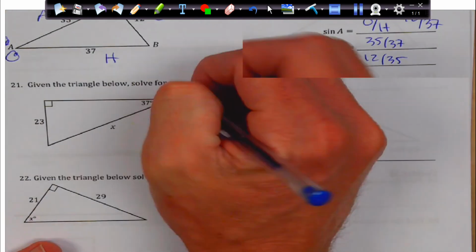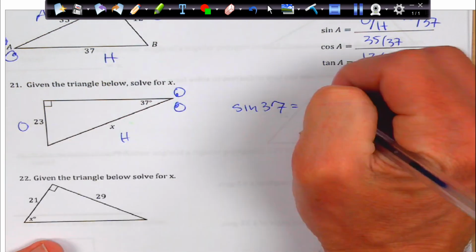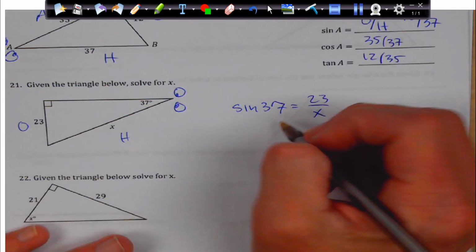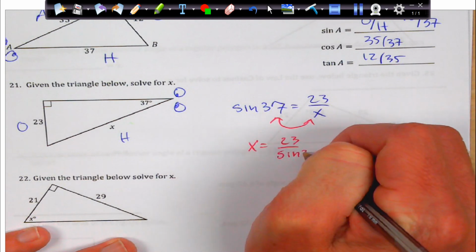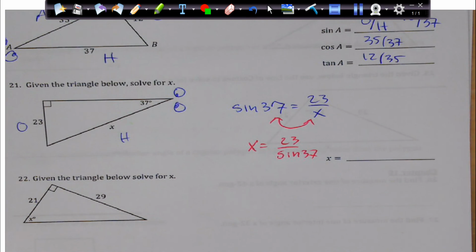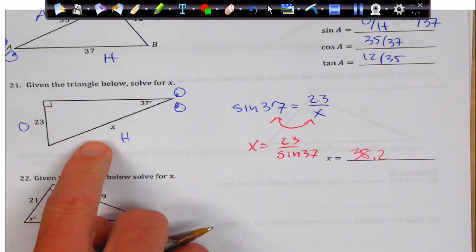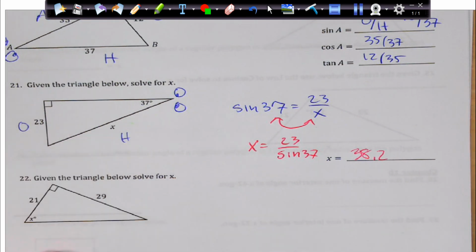All right, this triangle, we're going to set our googly eyes. We have opposite and hypotenuse. We're going to do sine of the angle, 37, equals opposite over hypotenuse. When the x is like that, we can just flip-flop. So we get x equals 23 over sine 37. And if you plug that into your calculator, we are going to get about 38.2. And that seems to be logical. It's bigger than this, so I'm okay with that.